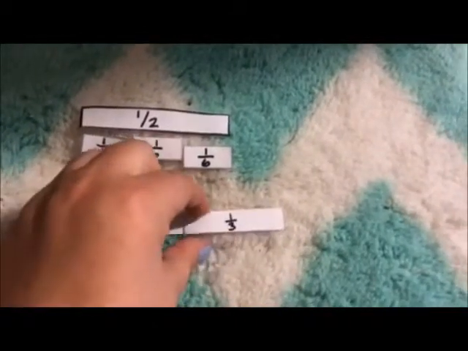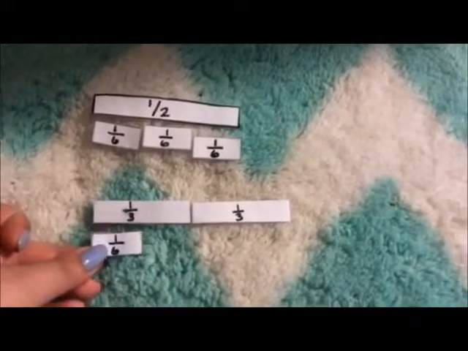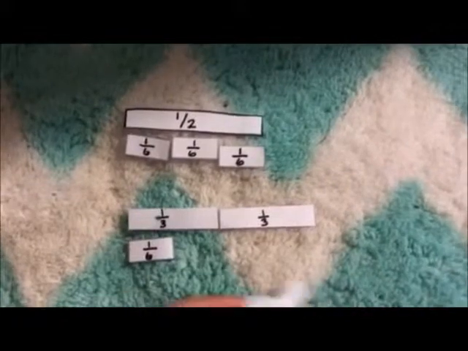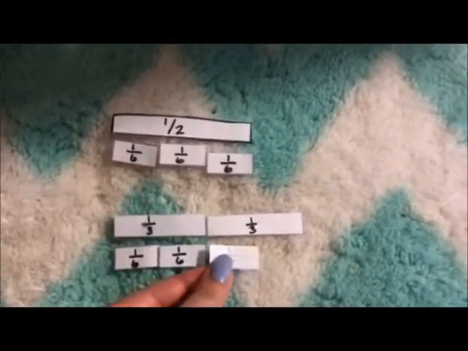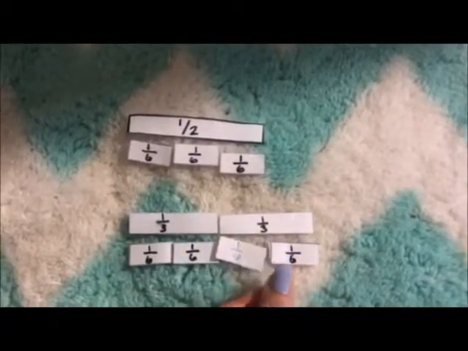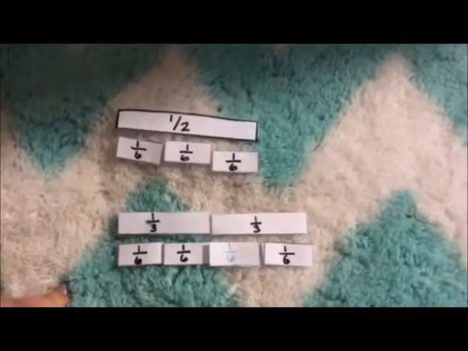And so I'm going to lay the thirds down. And as I start laying down these 6 pieces, we can see that 4/6 is equivalent to 2/3. And so now that we both have them in sixths, we can compare them.